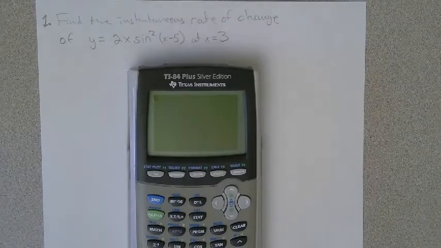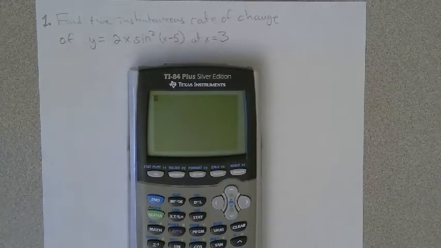All right, we're going to attempt here to show you some of the features of your TI graphing calculator when it comes to derivatives. The problem I'm looking at is asking me to find the instantaneous rate of change, or the derivative, of y equals 2x times sine squared of (x minus 5) at x equals 3. I'm going to show you one way to do this from the home screen.